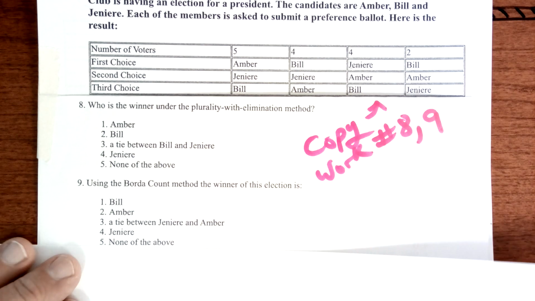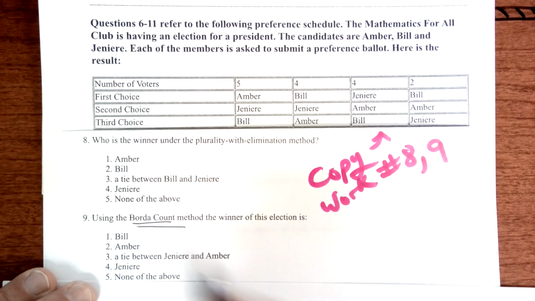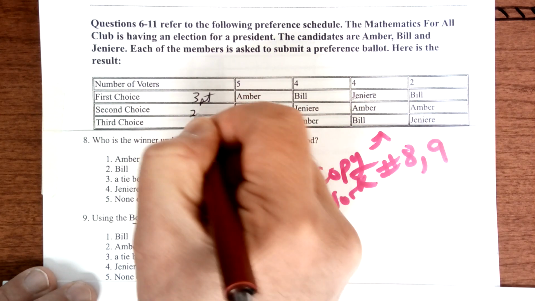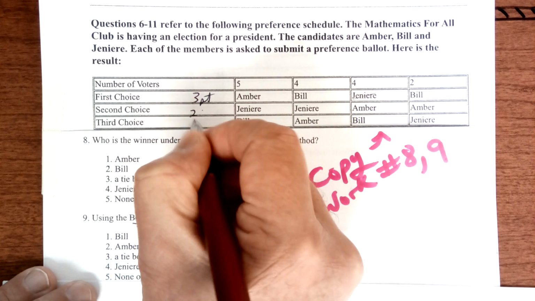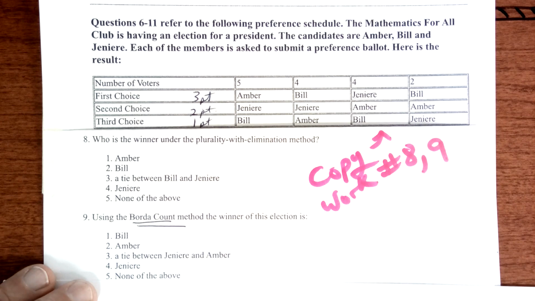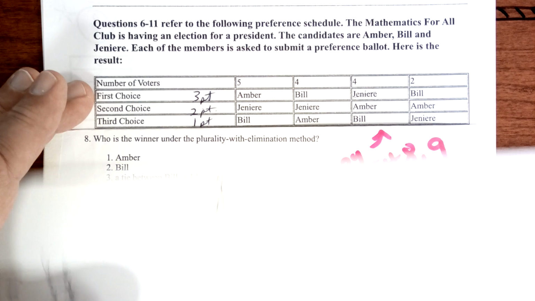This one says Borda count. Okay, now to do that one, first place is going to get 3 points, 2 points, and 1 point. Okay, so you're going to have Amber, Bill, and Janier. Okay, so I'm going to slide this up a little bit so we can work it.